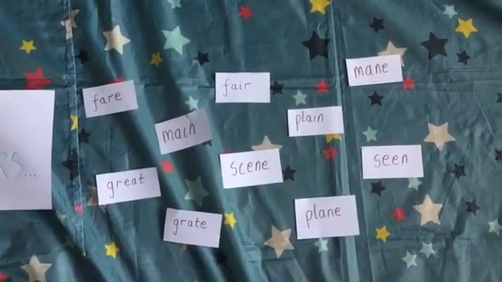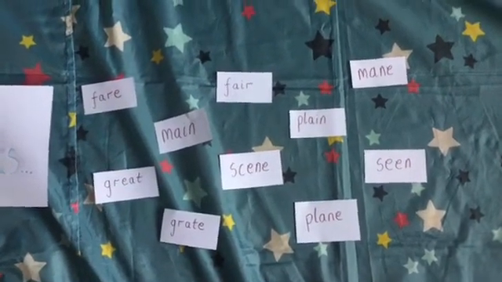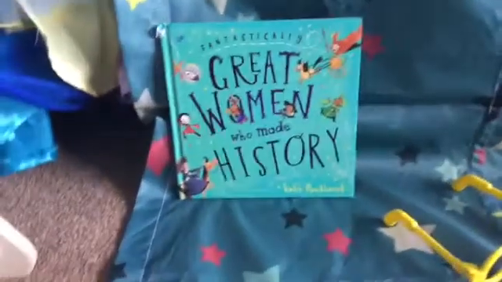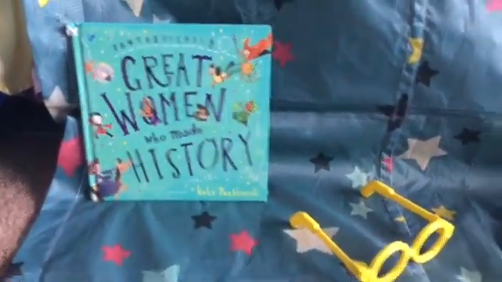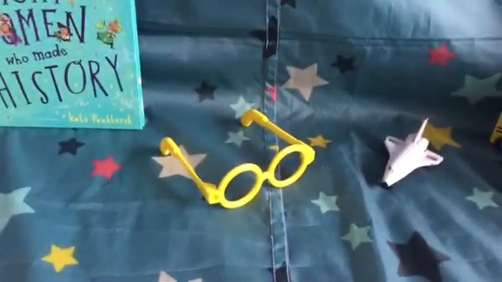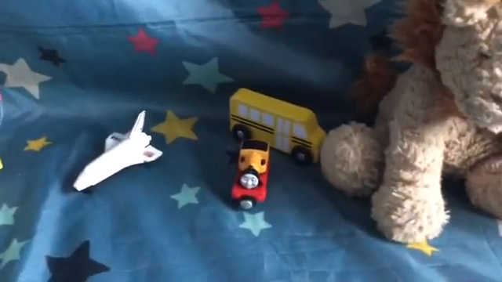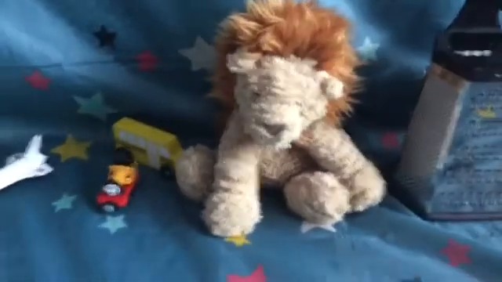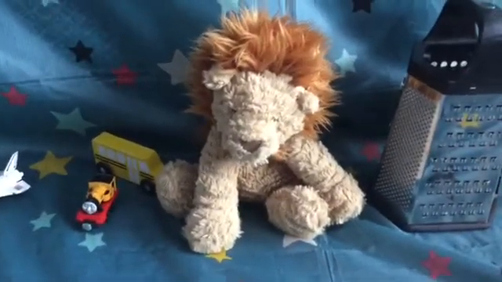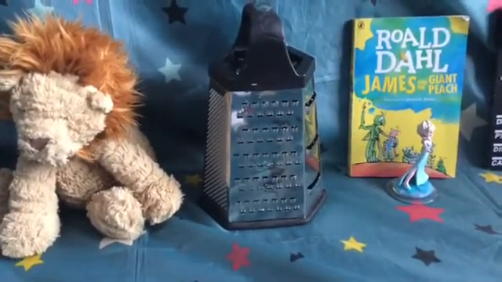Now, I'm not going to say too much, but we're going to go down the line of our clues and see if I can give you a little bit of a hint. So the first one is a book about great women who made history. A pair of glasses. What might they be used for? A pretend plane. A form of public transport that you might have to pay for. A lion, looking very happy. A multi-purpose grater.